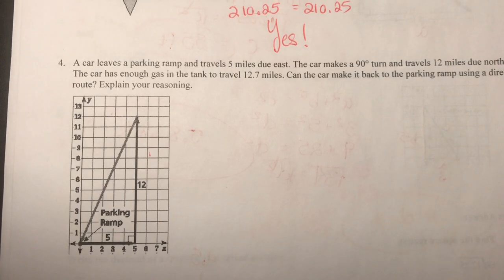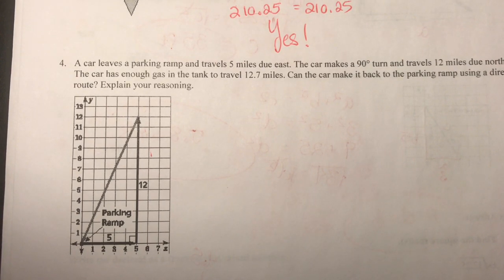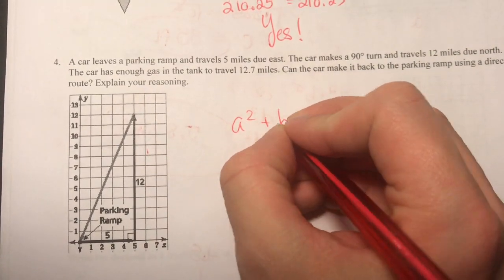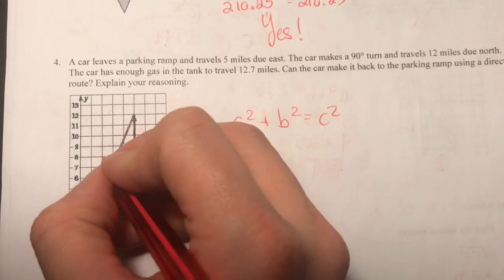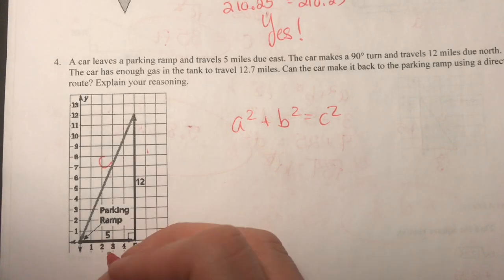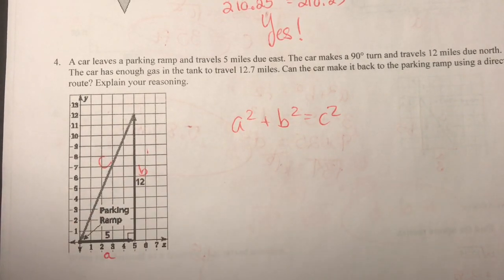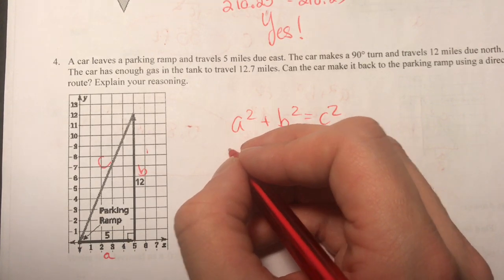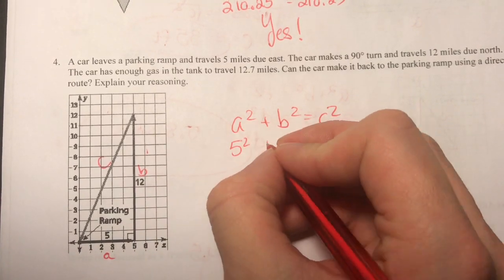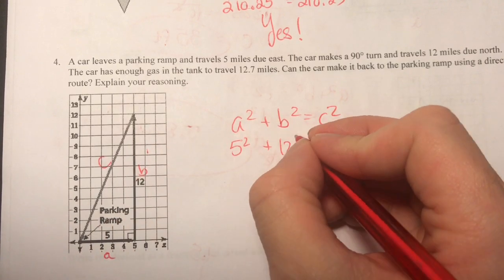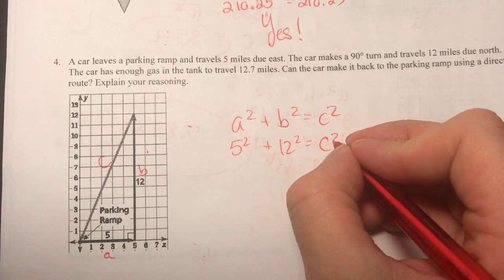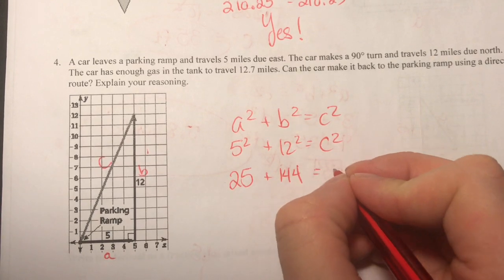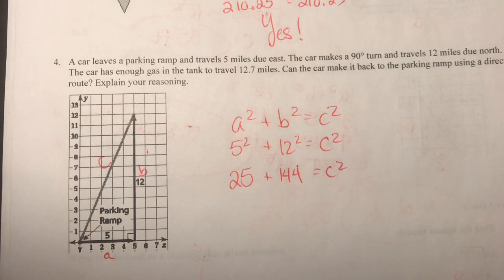So let me pretend that I didn't read that, and let me see if I can get hung up on what a lot of people do when they get these types of problems wrong. A squared plus b squared equals c squared. You know that by now. That's c. It doesn't matter which one is the a or the b because the longest side is always c. So 5 squared, 12 squared, c squared. 25, 144, c squared. Add them up.